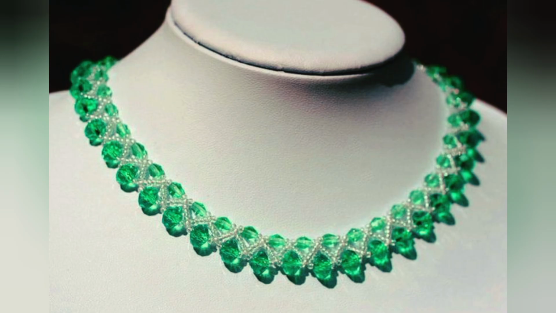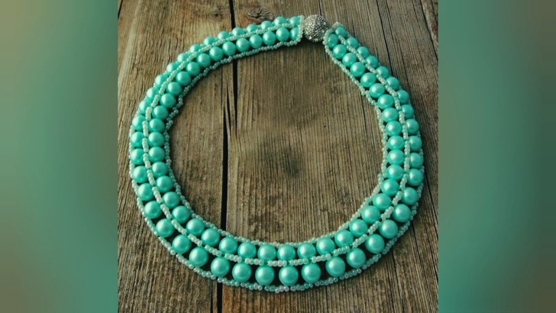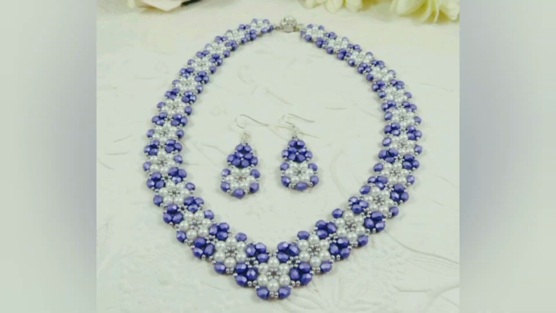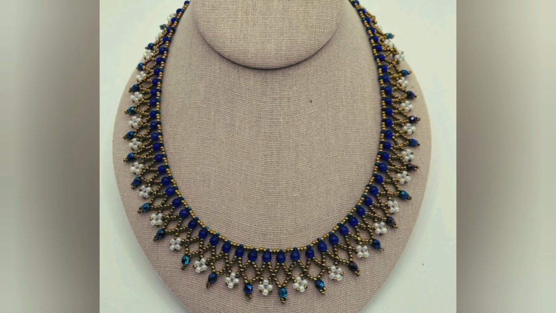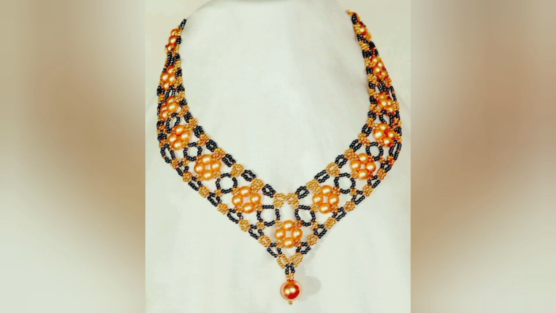Another important factor in making seed bead necklace designs is the use of color. You know, the use of color is a vital element in seed bead necklaces, offering endless possibilities for creating expression and visual impact. Color plays a crucial role in setting the tone and mood of the necklace, with different hues and shades evoking distinct emotions and associations.